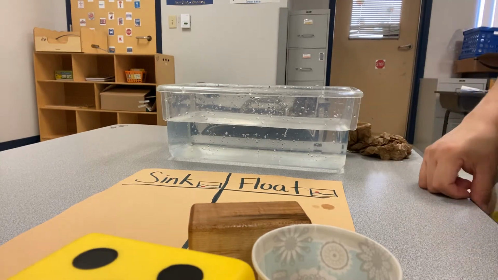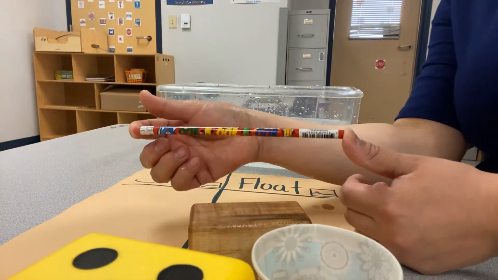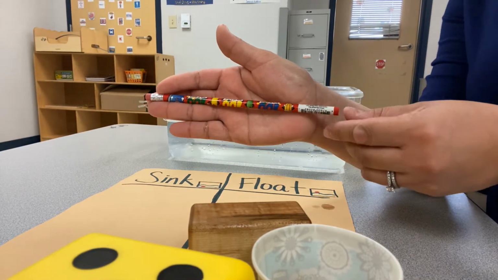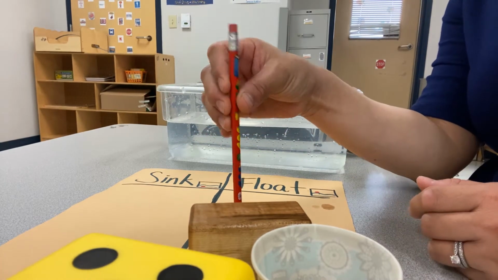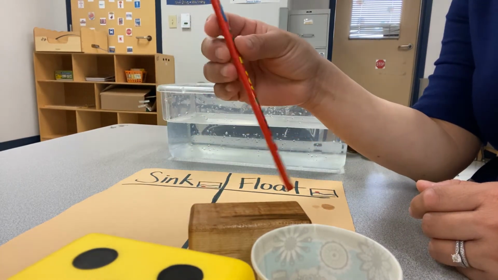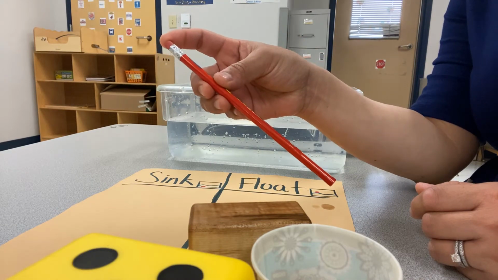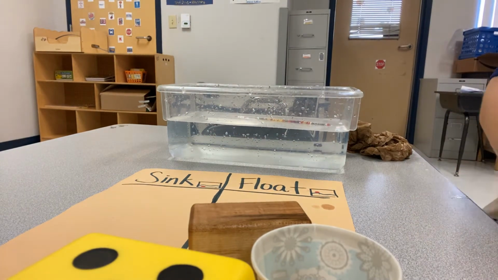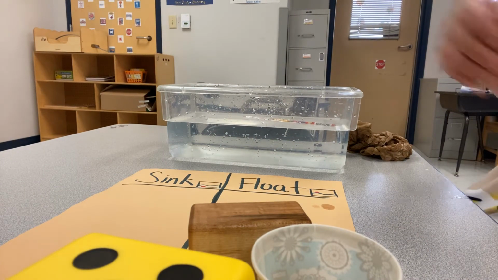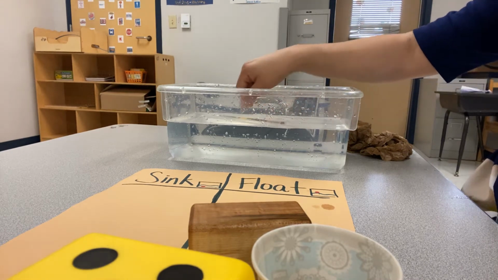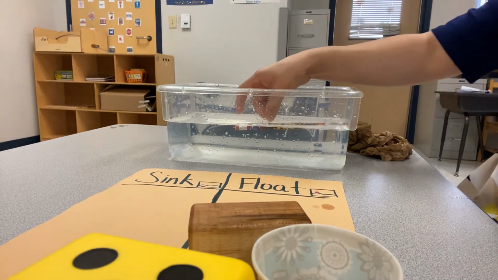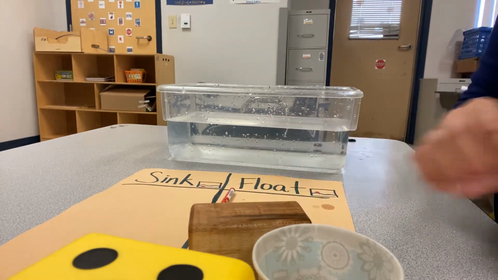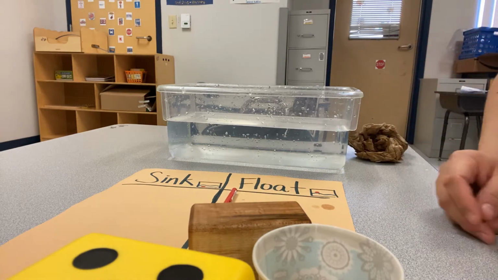All right, let's try something else. Let's see. What is this? A pencil. Do you think this pencil is gonna sink or float? Let's see. What did it do? It is floating. So we're gonna clean our pencil off and we're gonna put it under float.